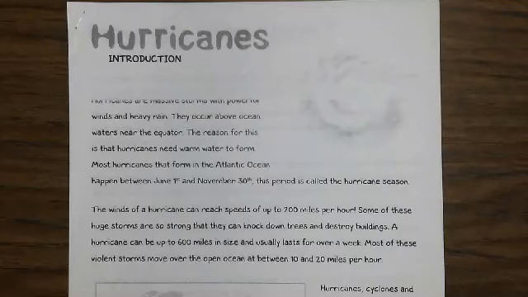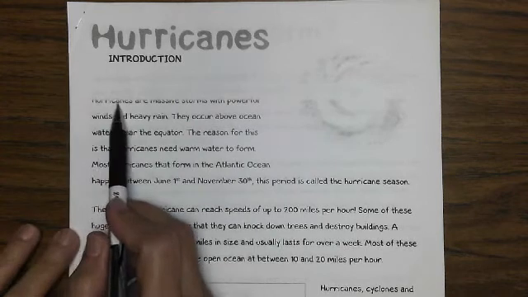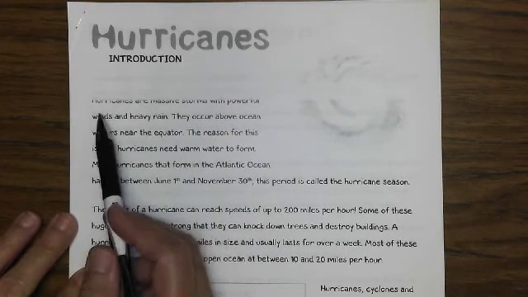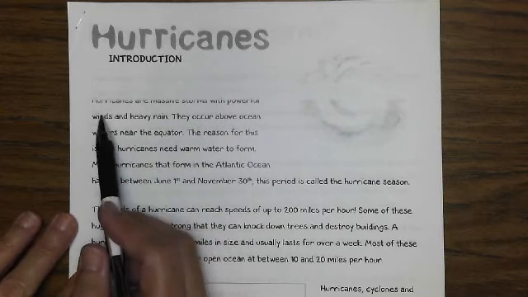Okay, so today we're going to do the hurricane website packet. We previously went over the words that didn't print off well on each page, but we're going to read it together today. All right, so let's start here with the hurricane's introduction.